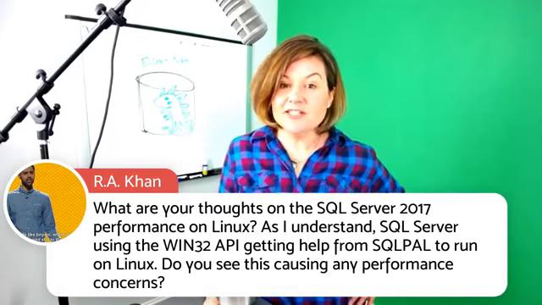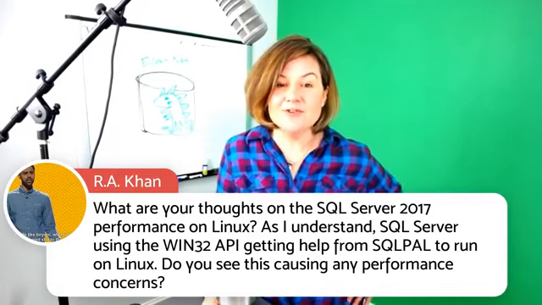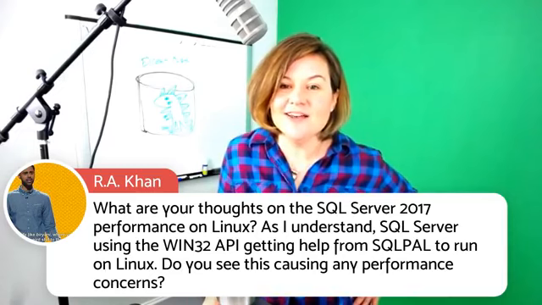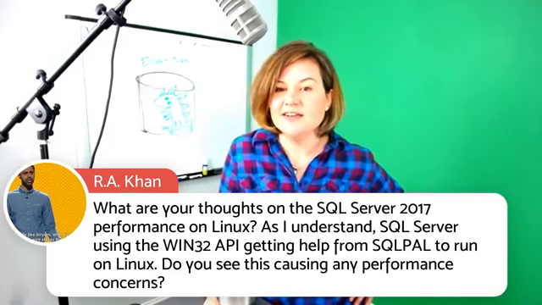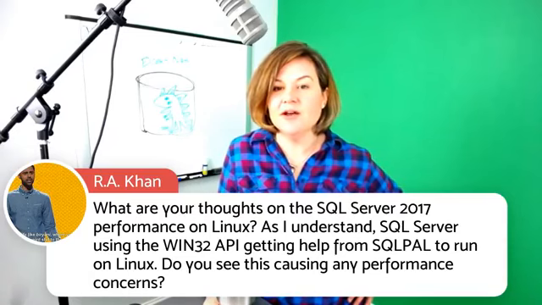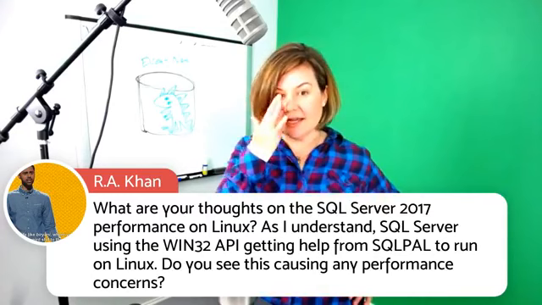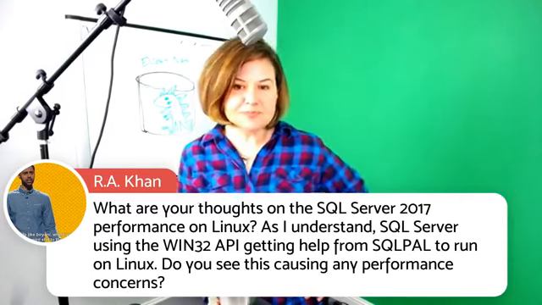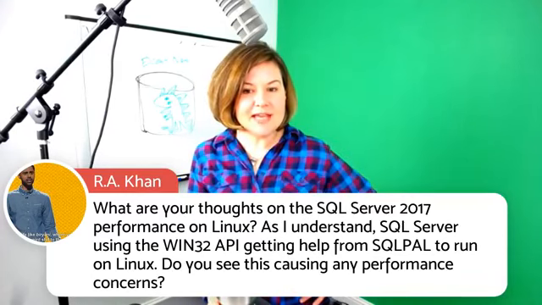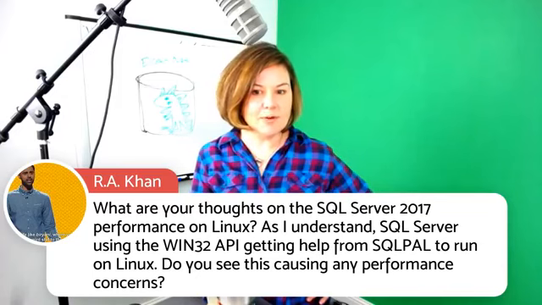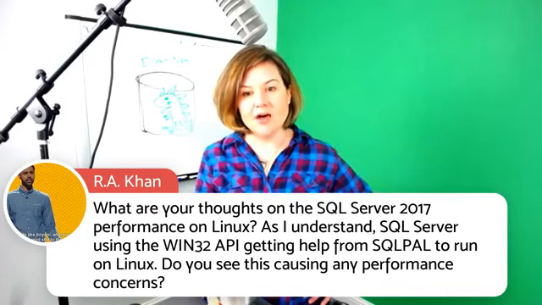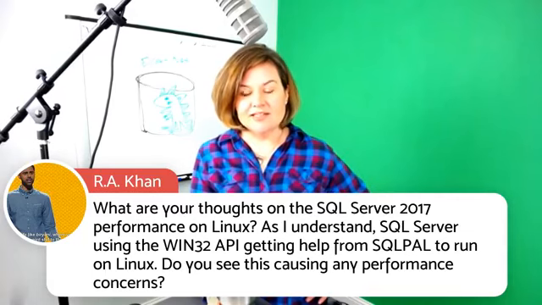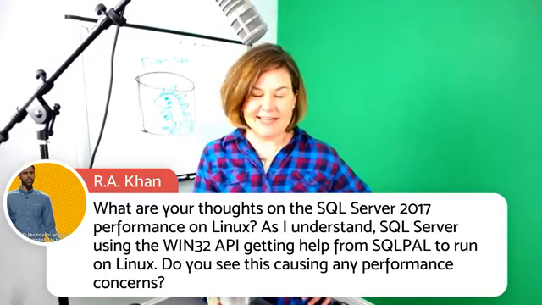Question here from RA: What are your thoughts on SQL Server 2017 performance on Linux? As I understand, SQL Server uses the Win32 API, getting help from SQL PAL to run on Linux. Do you see this causing any performance concerns? There have been some great presentations by Slava Oks on how they're getting SQL Server to run on Linux.